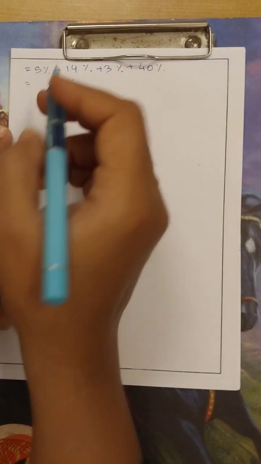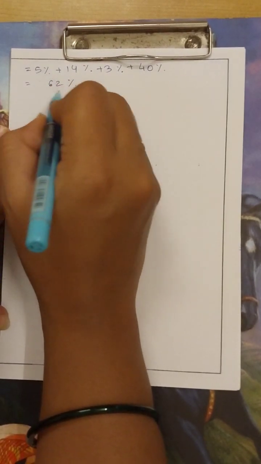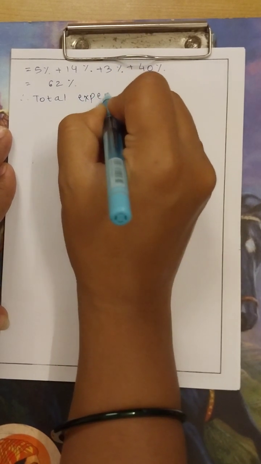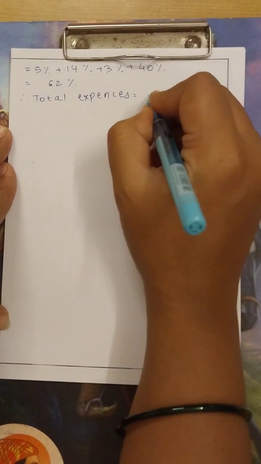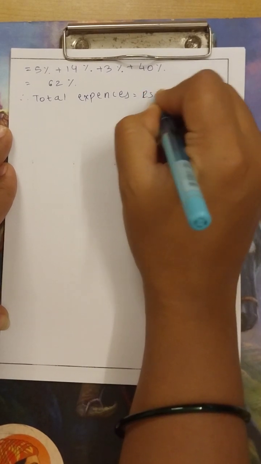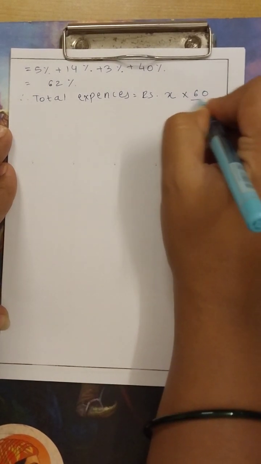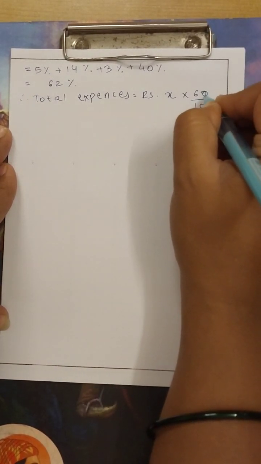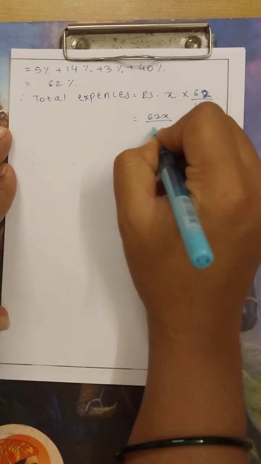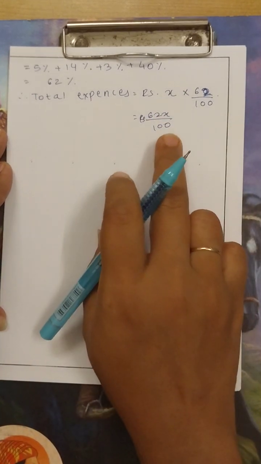We consider monthly income is X. So total expenses on monthly salary, rupees X of 62 upon 100, which is equal to 62x upon 100 rupees. This is his total expenses.